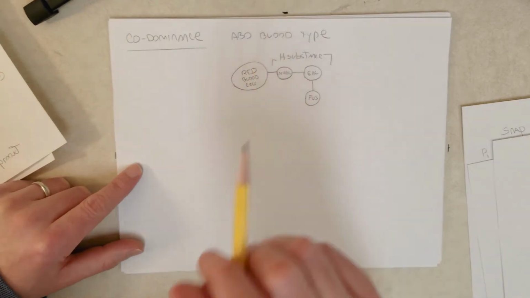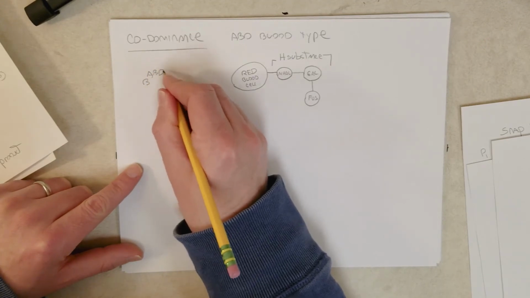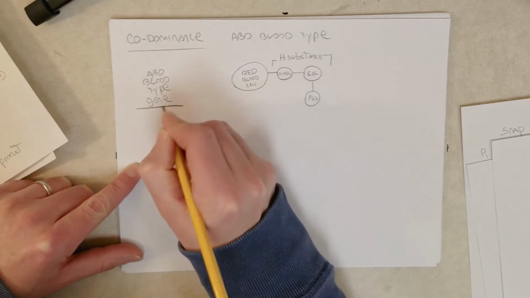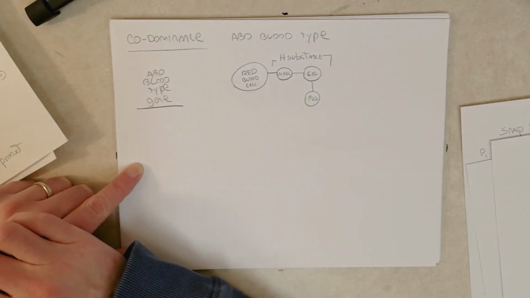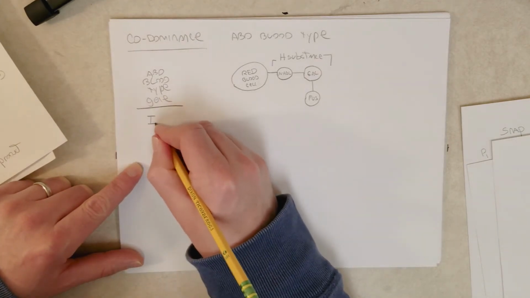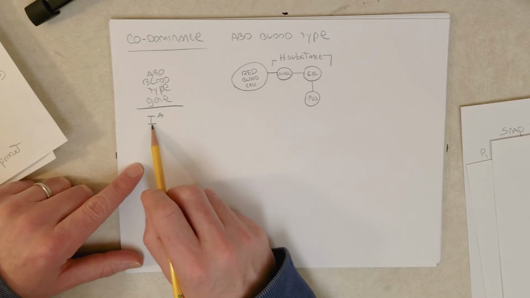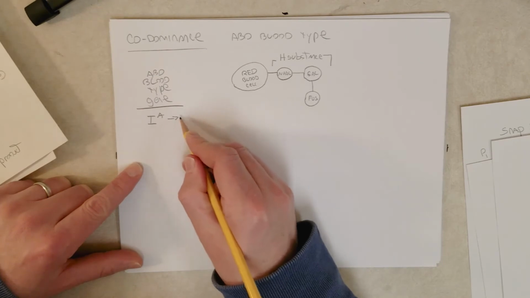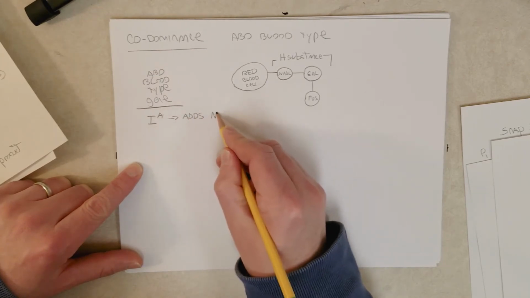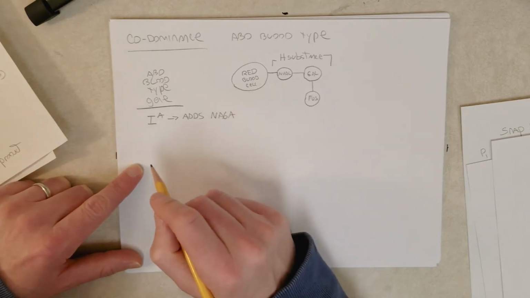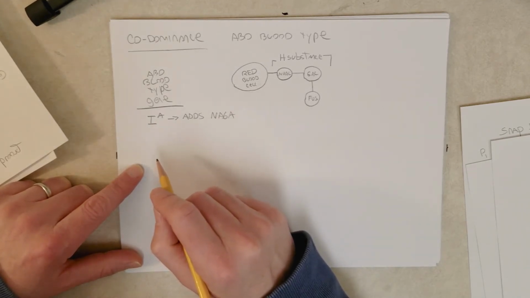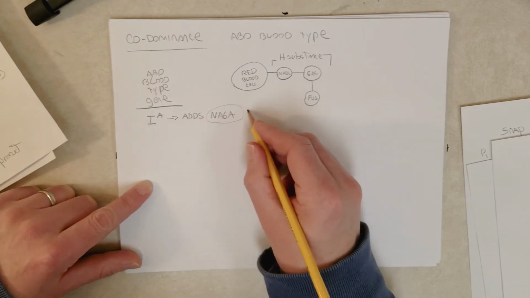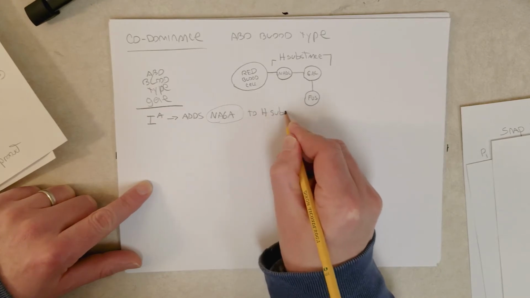Now, there is an ABO blood type gene. I don't know the official name. And there are different alleles for this gene. One of them we will symbolize with an uppercase I, superscript A. And what this allele does is it adds a sugar molecule called NAGA to the H substance.